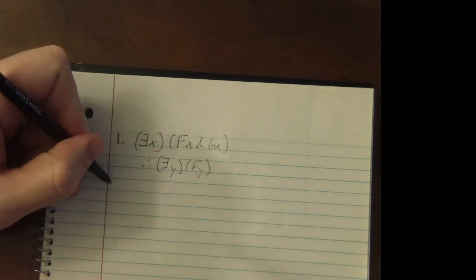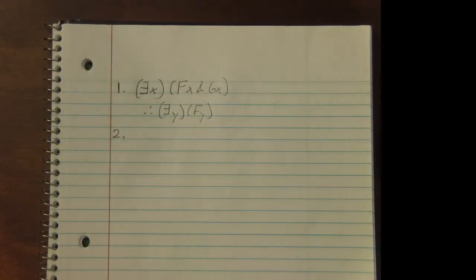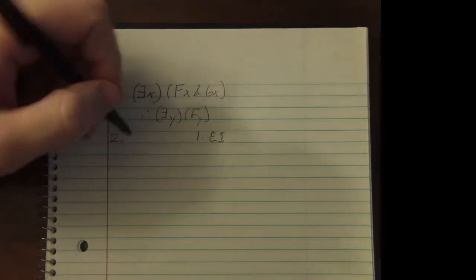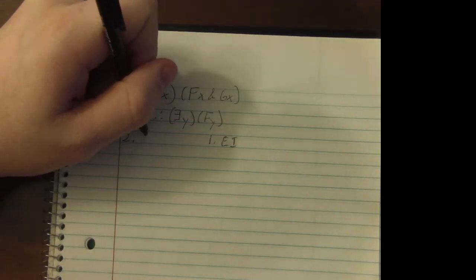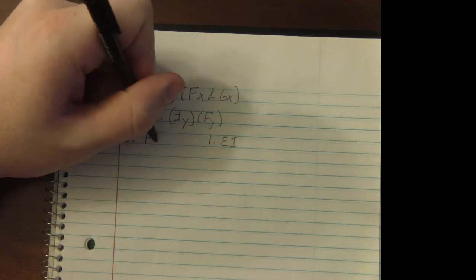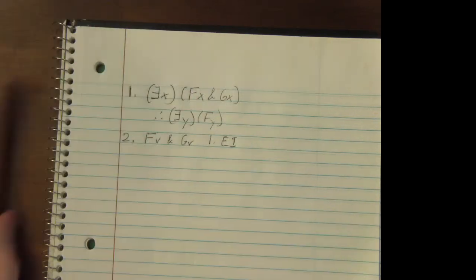So 2, I'm going to strip off my existential quantifier using line 1, existential instantiation. And when I do that, I'm going to use a pseudo variable v. Notice capital and lowercase are very important.